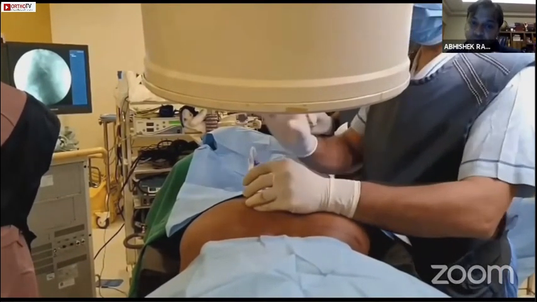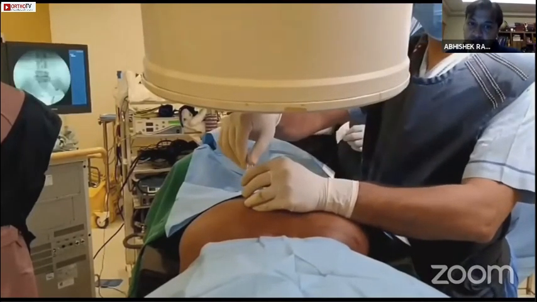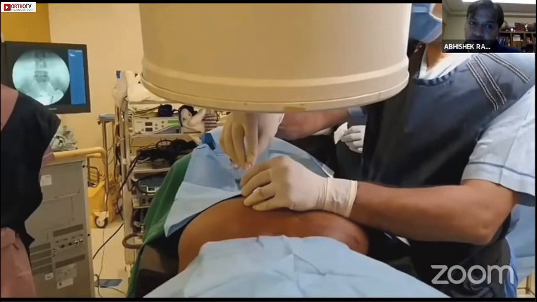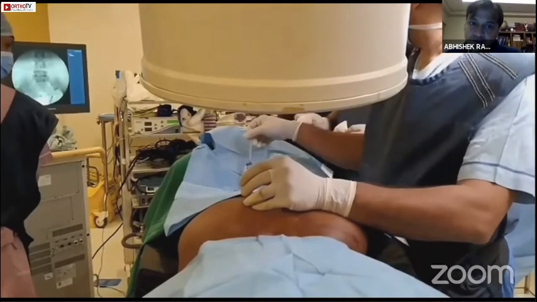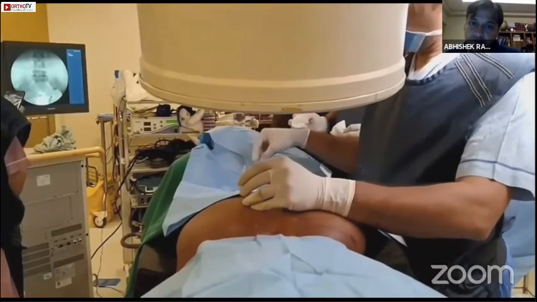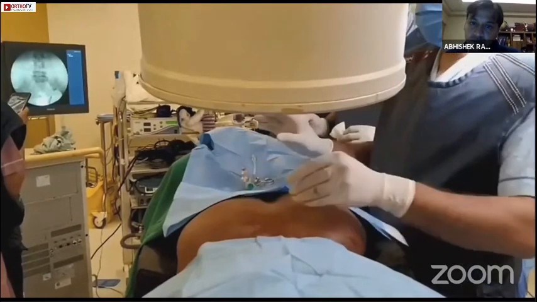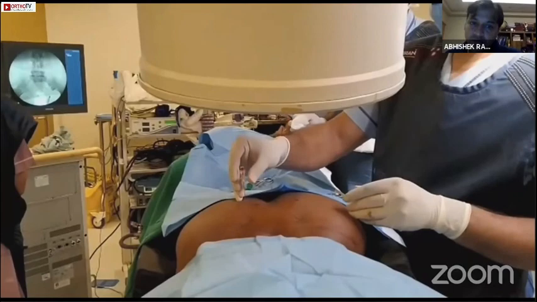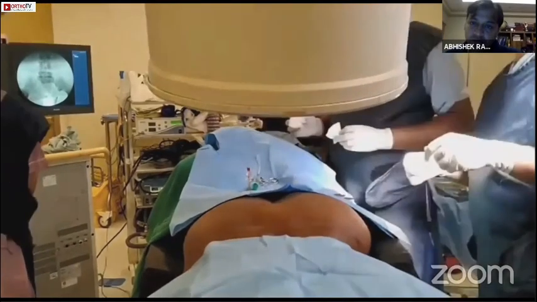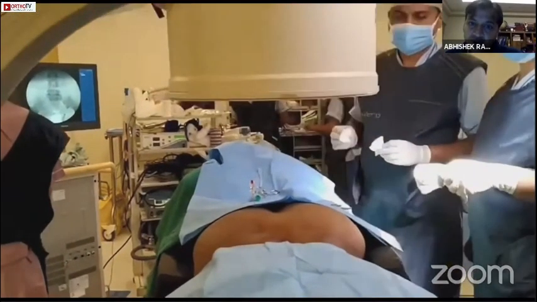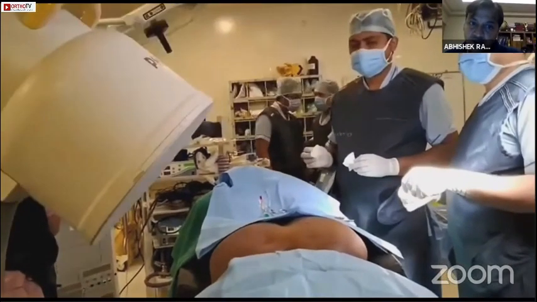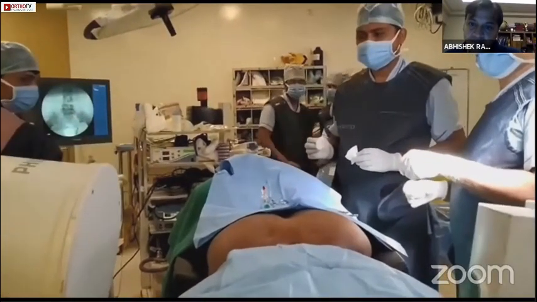So the contrast has been put in under fluoroscopic guidance. Disconnecting the contrast syringe. And then we go laterally just to make sure that the contrast is in the desired position and has not leaked ventrally.